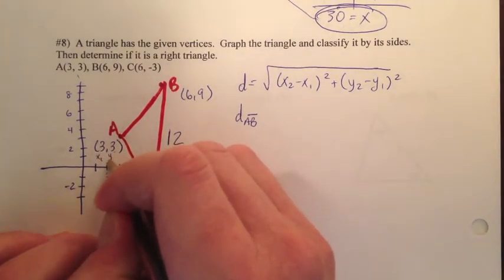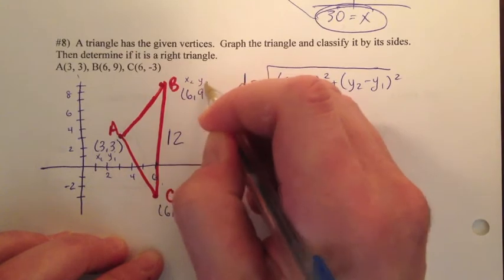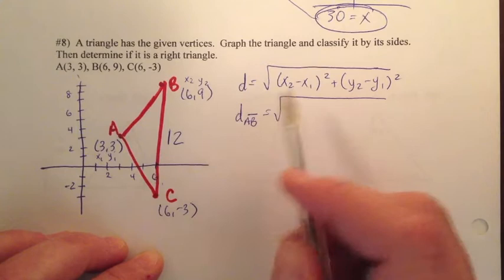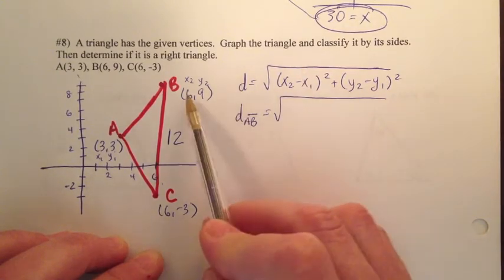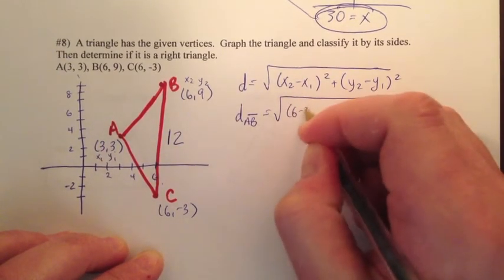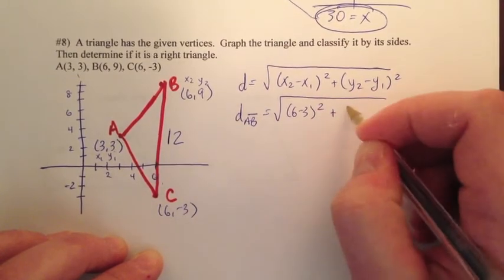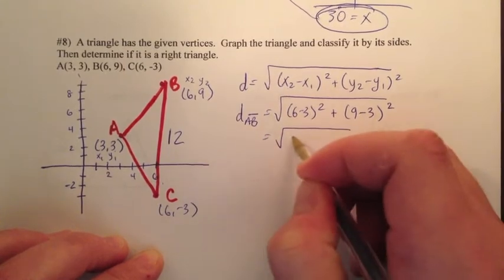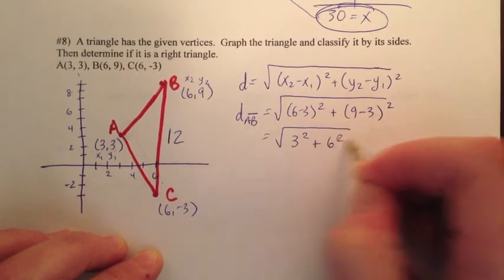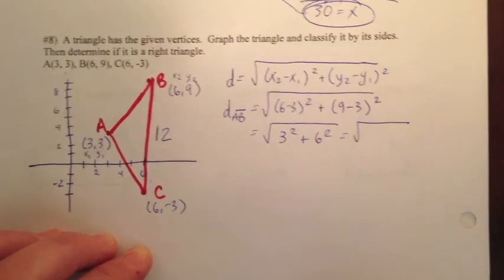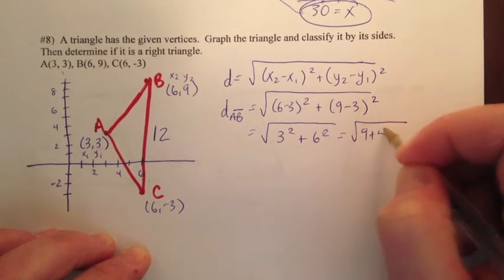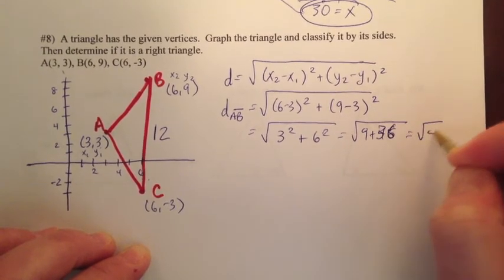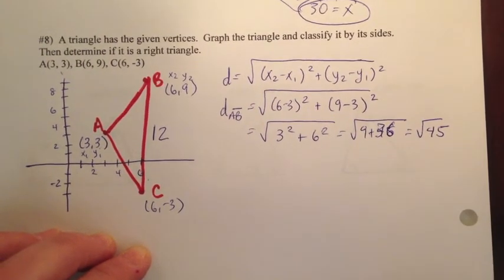So we're going to do a big square root. x2 minus x1 squared, 6 minus 3 squared, plus y2 minus y1 squared, 9 minus 3, and that gives us 3 squared plus 6 squared. So 3 squared is 9, 6 squared is 36, and 9 plus 36 is 45. So that's the square root of 45.